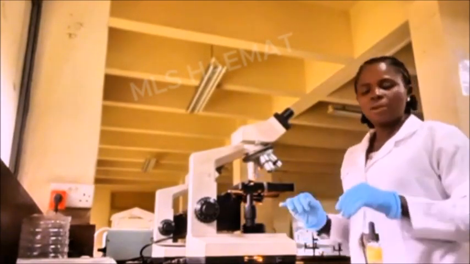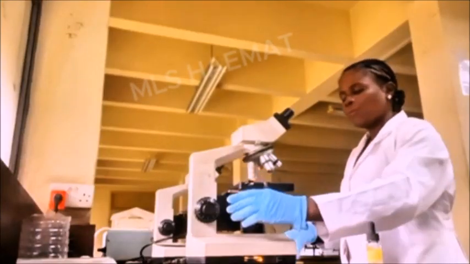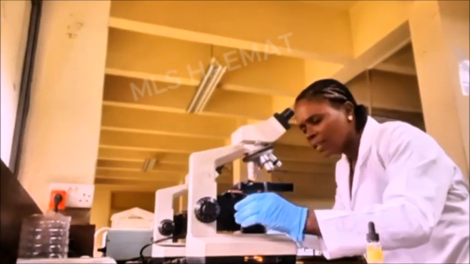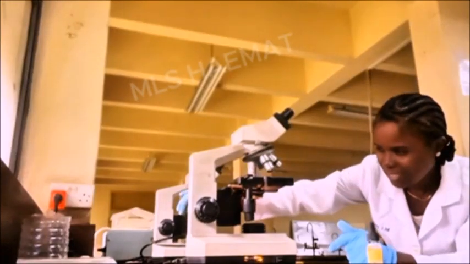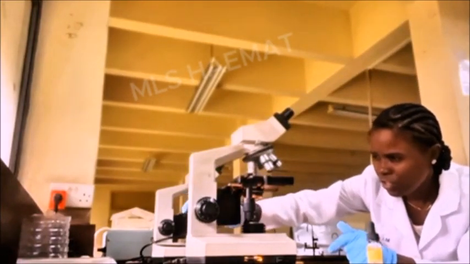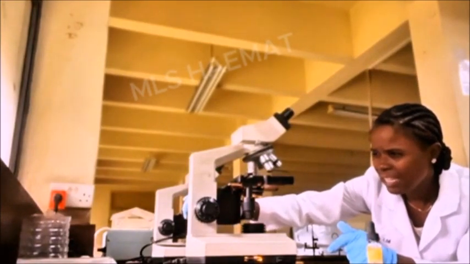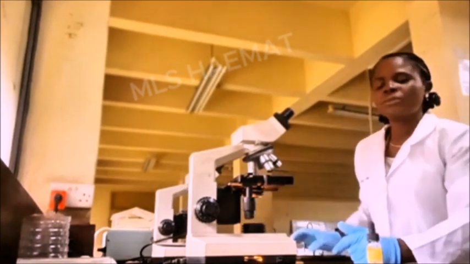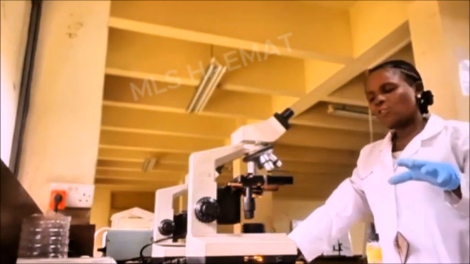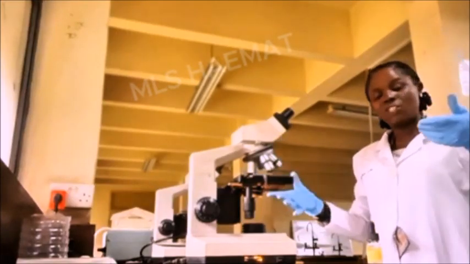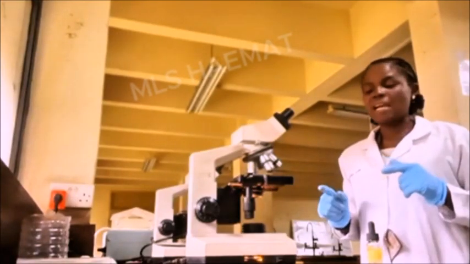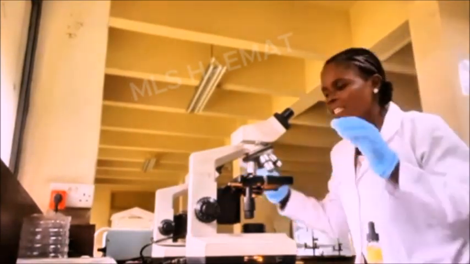So the next thing is to rack up the stage until the slide touches the times 100 objective lens. So it will touch it and then push it in a little. And take note, I said you push it in a little. If you push it in too much, the slide will break, and that will spoil the objective lens. It will make it crack.